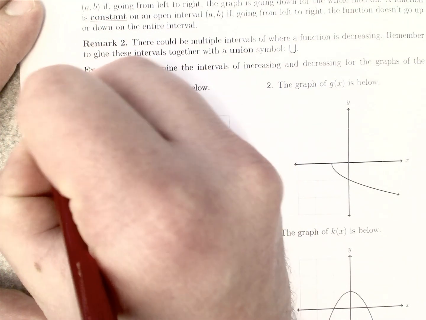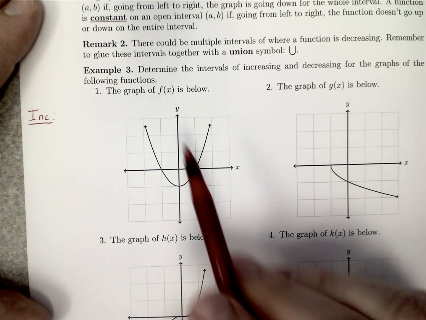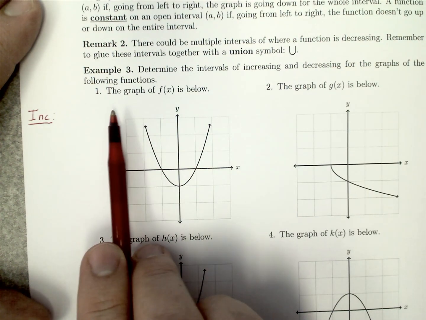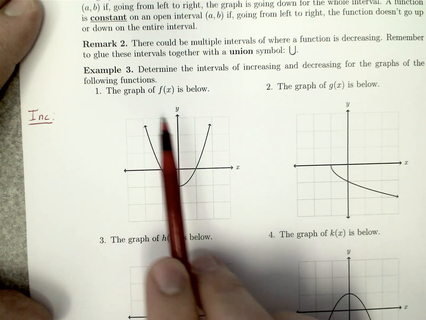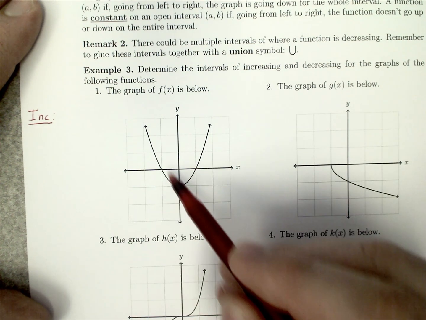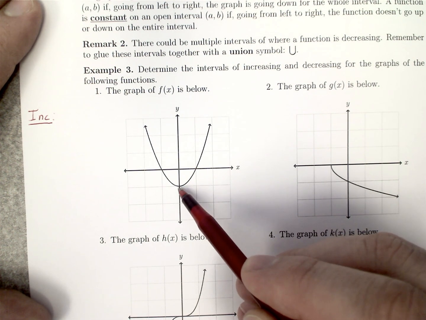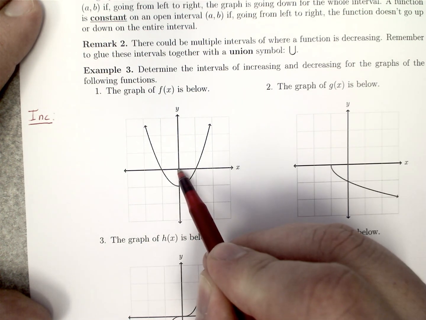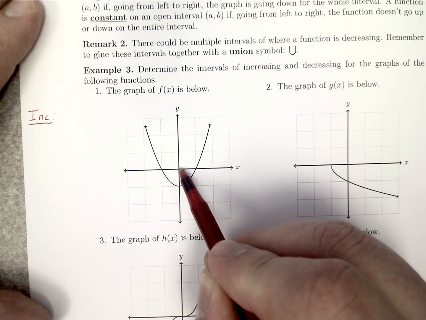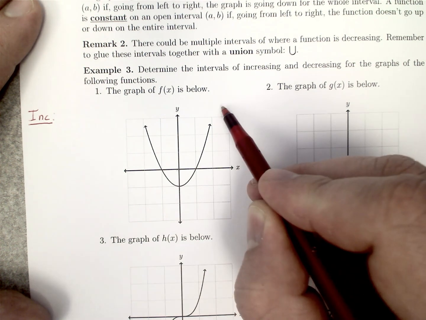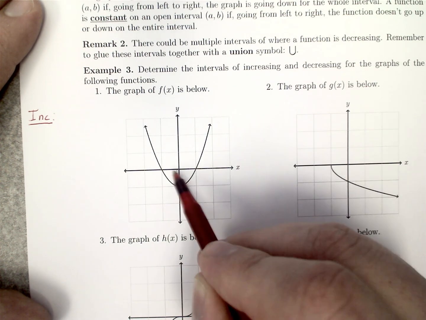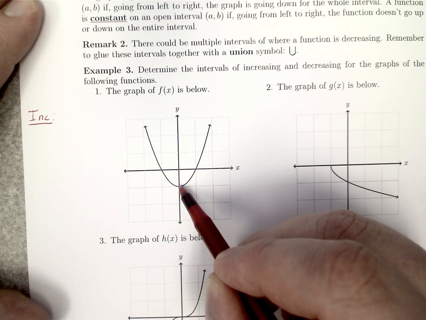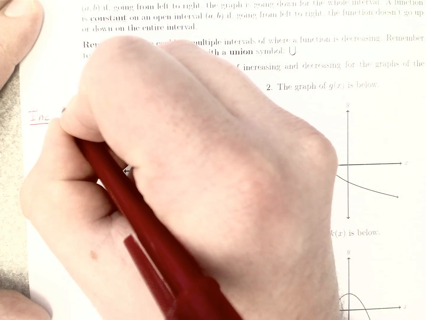INC for increasing, and it's intervals of increasing. And we have to go from left to right, the graph has to be going up. Well, as we go from left to right here, the graph is going down. So here to here, the graph is going down. But from 0, the intervals we're looking for are along the x-axis. So where are we increasing? Here to the right, more positively, the graph is going up. So where's this x value where it starts going up? 0. So we put 0 there.